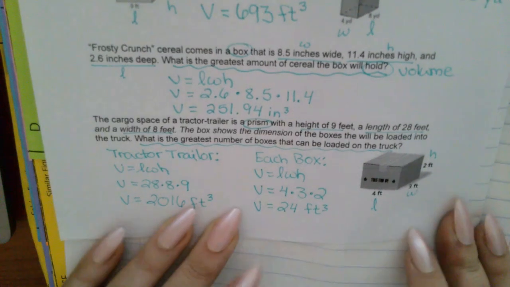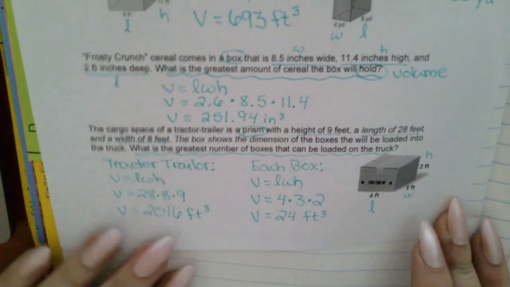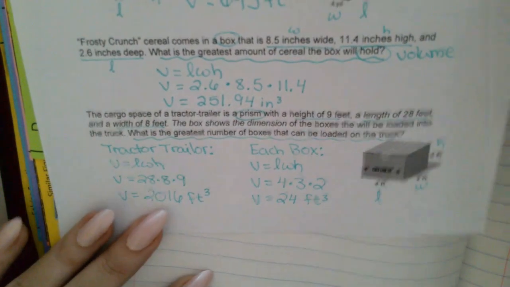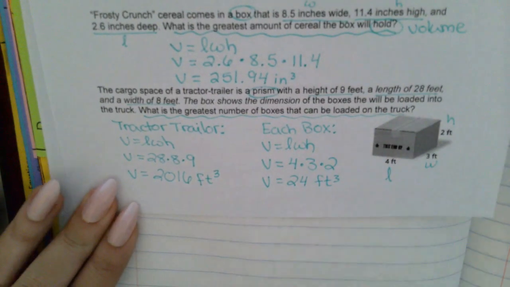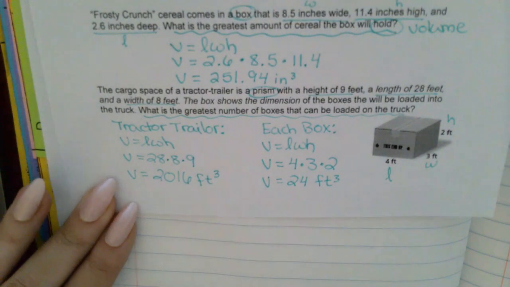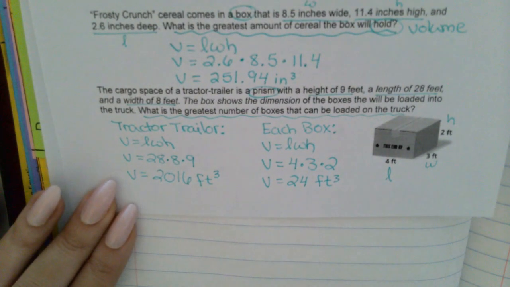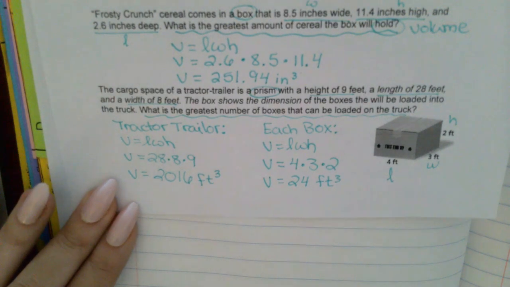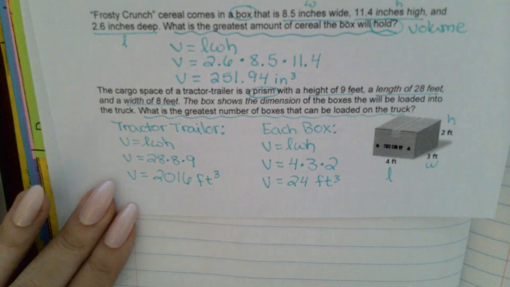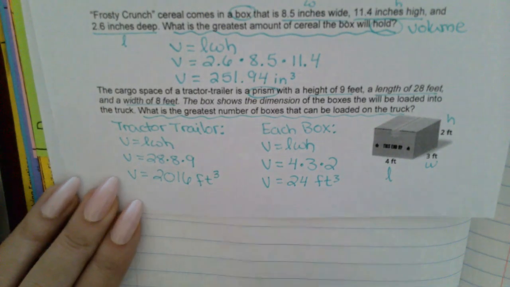Okay? Now, we have not answered the question yet. We've done the steps leading up to how we're going to answer this question. The question says, what is the greatest number of boxes that can be loaded into the truck? Don't give me the number. Tell me what operation I'm going to do to figure that out. Yes, you're going to divide.